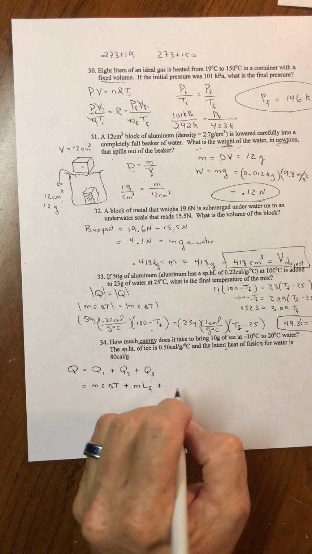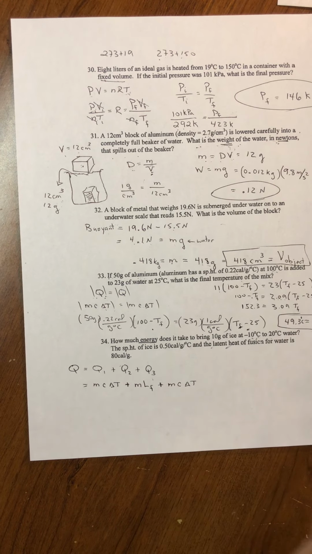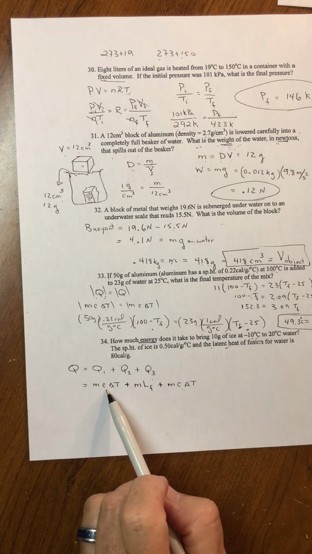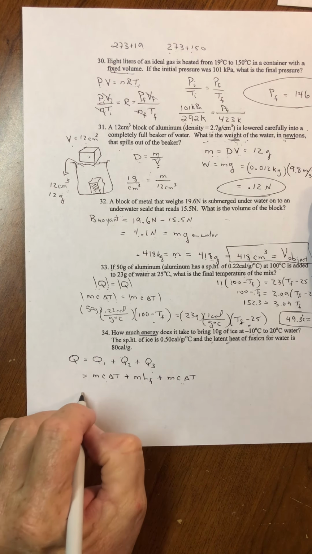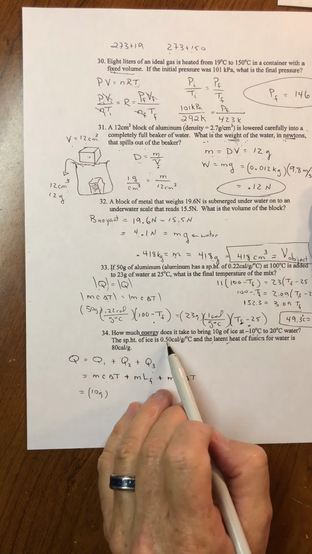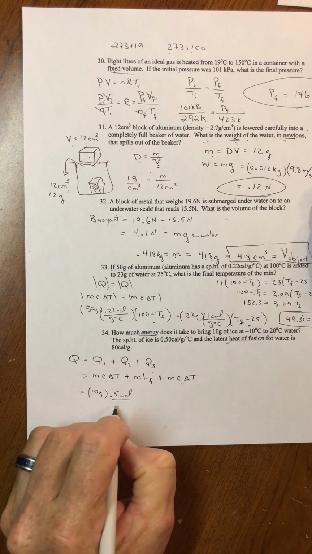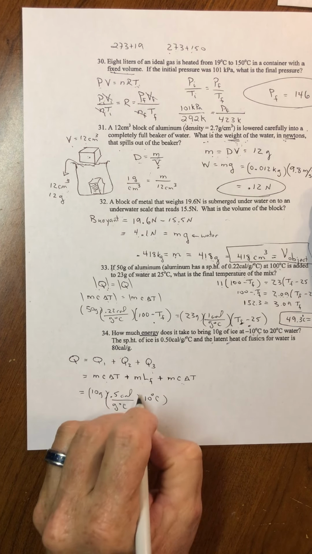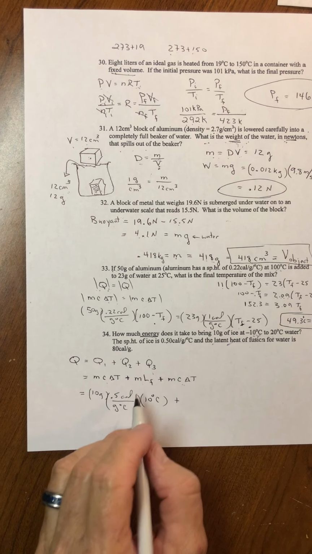But then we've got to add even more energy once we break all the bonds and make it water, and we warm it up to our 20. So I'll have another MC delta T. But this is when it's water. So this is when it's warming up as ice. This is when it is melting. And this is when it's warming up as water. Now, in all these cases, they're 10 grams. But as it says here, and we did in class, the specific heat of ice is 1/2 of a calorie. And we would be warming at only 10 degrees, not 30, but just 10 degrees.